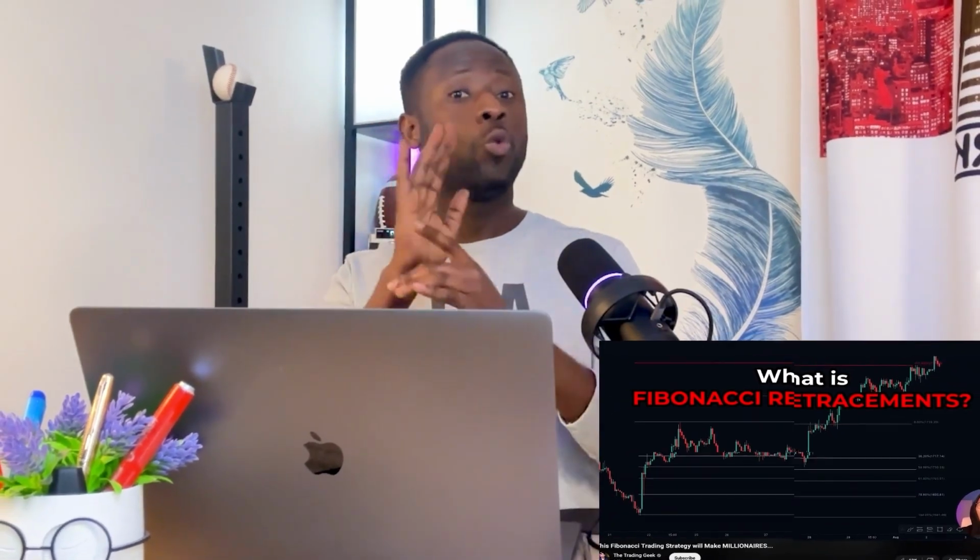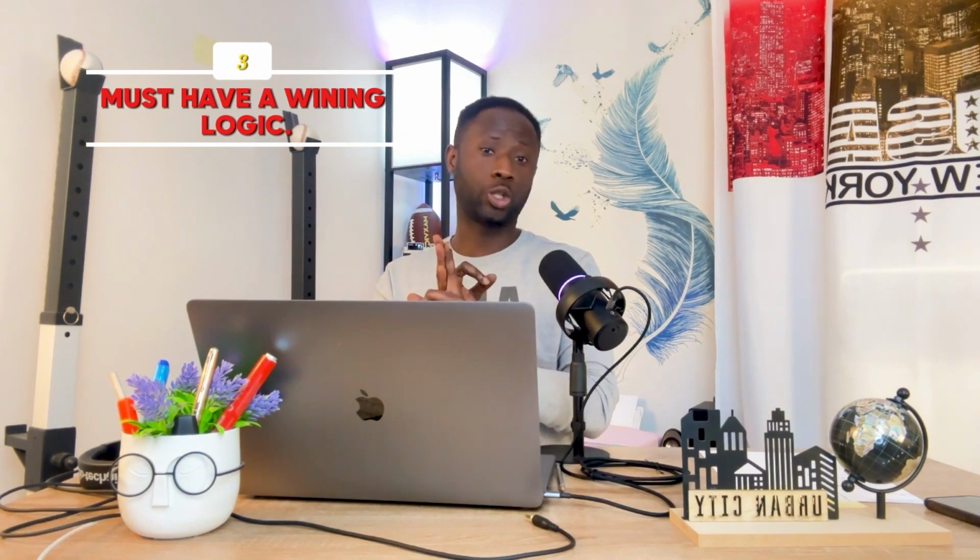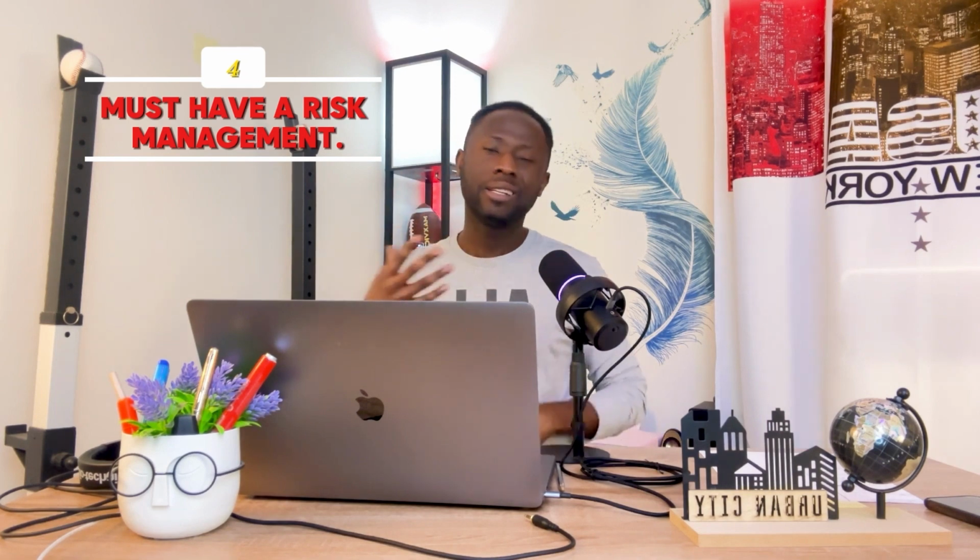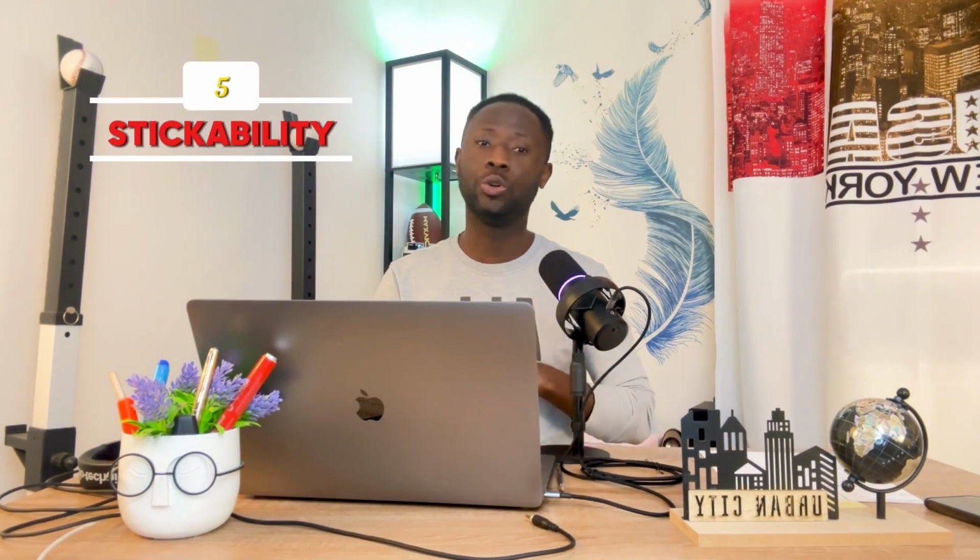All right. So in this strategy by the Trading Geek, we are going to find out these 4 crucial elements that every good trading strategy must have. First, every good Forex trading strategy must have an entry. It must have an exit point. It must have a winning logic to it. And the last point is that it must have risk management. Then the 5th point is stickability. That one is up to you, okay?